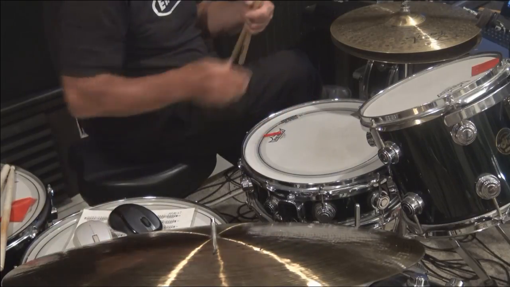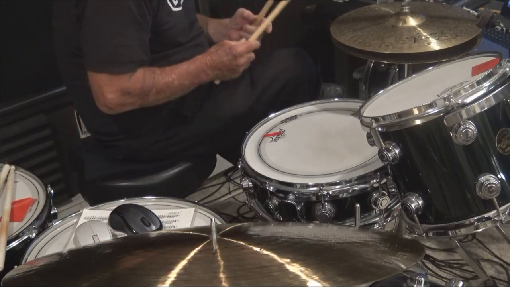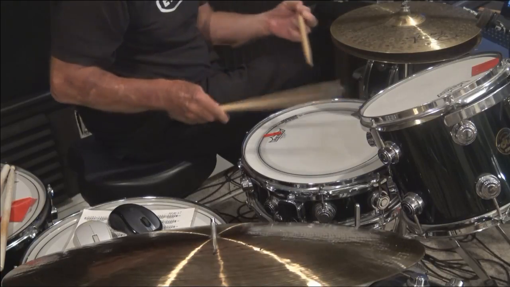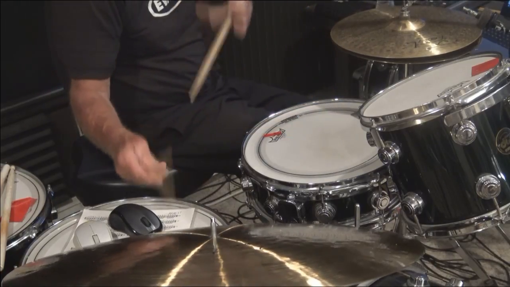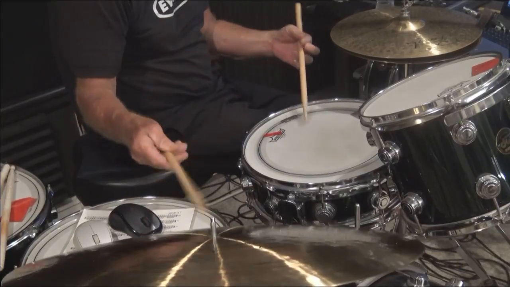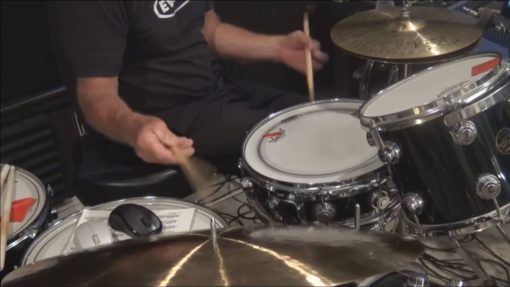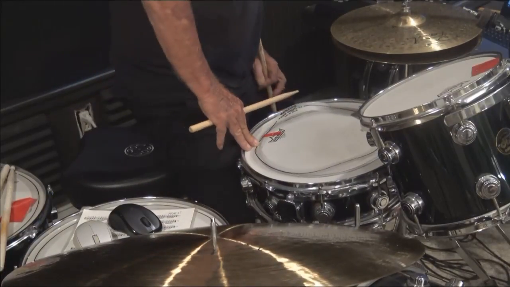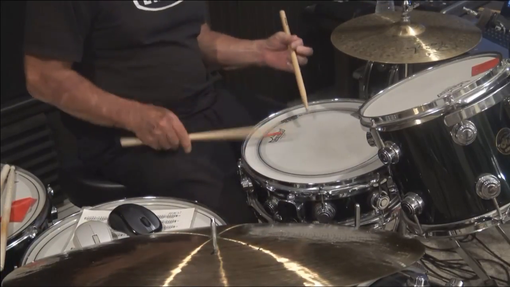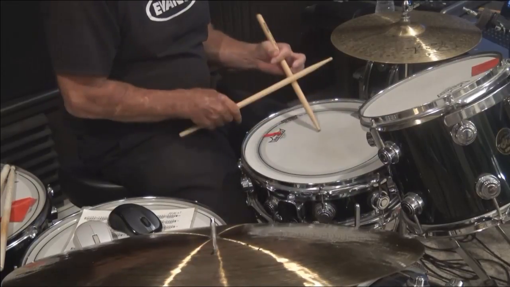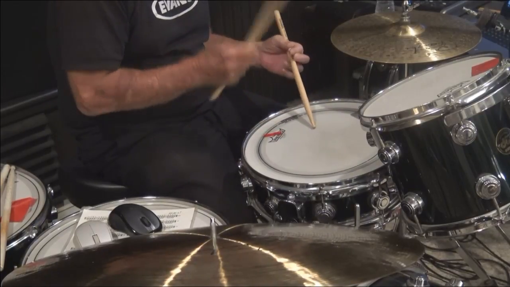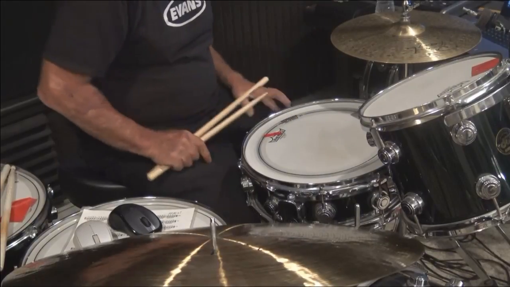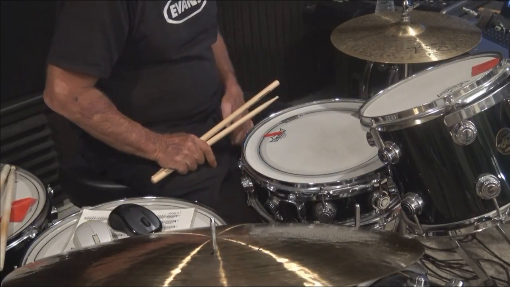And I got a pretty new ride cymbal. Mike, tell me how this ride cymbal, if it's too loud or it's ringing too loud. How's that ride cymbal sound, Mike? Yes to both.